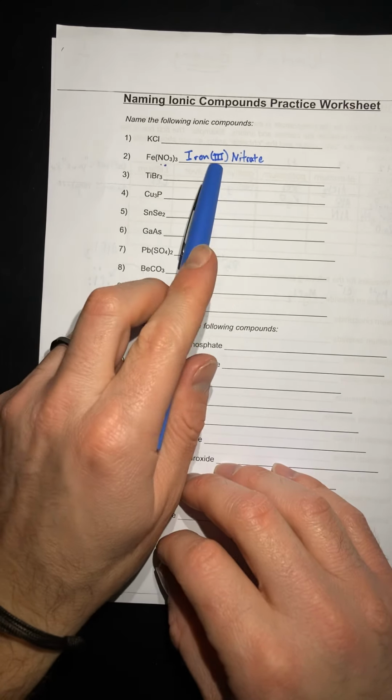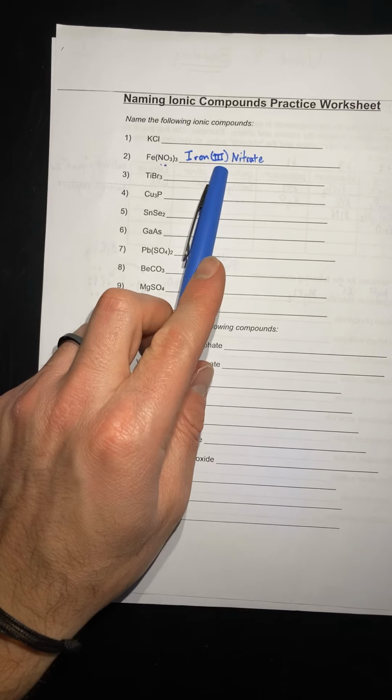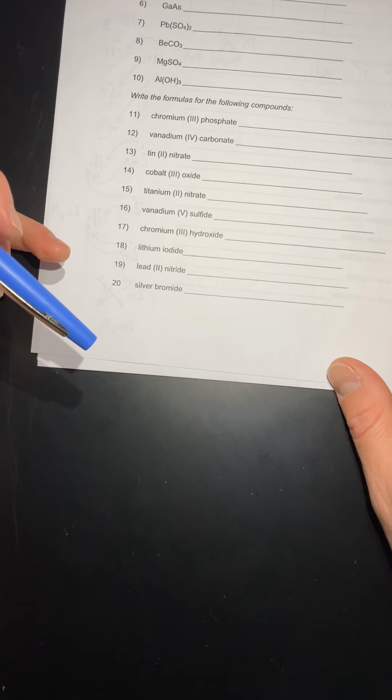The 3, so any Roman numeral is always going to apply to the cation. So like if you look down here, you see a lot of these Roman numerals down at the bottom. They all apply to the first element, not the second. It's always going to be the first element.